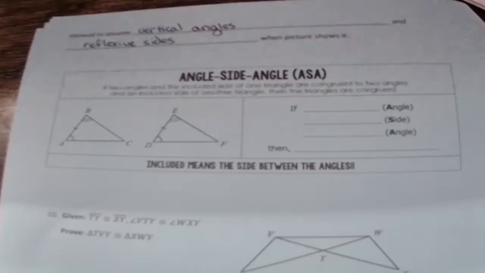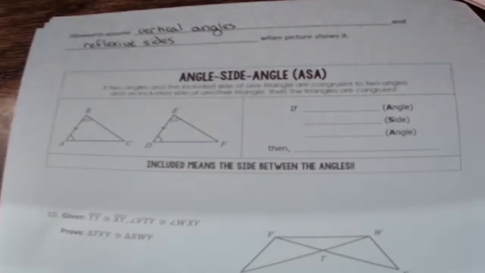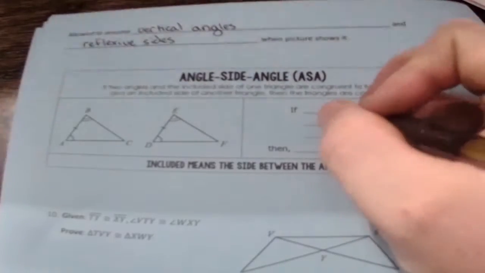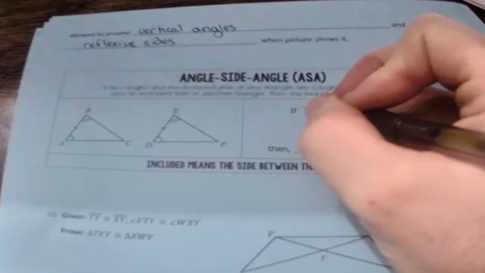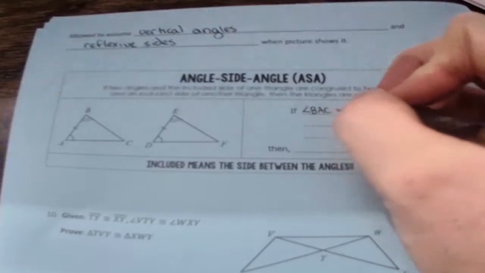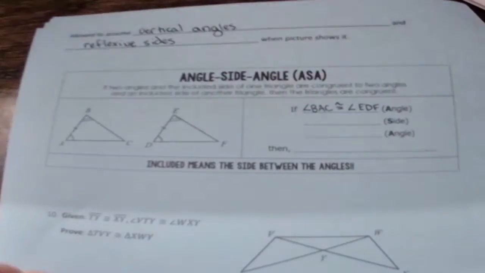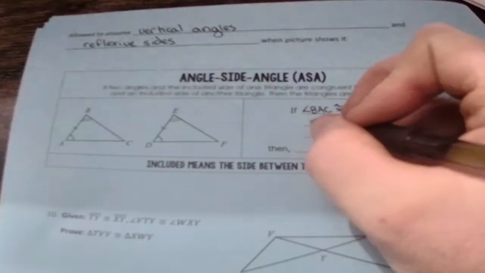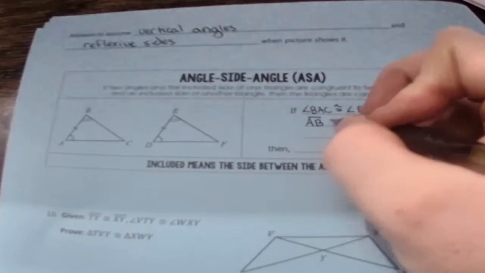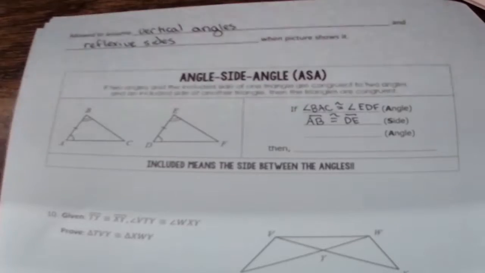So now I'm going to actually talk about angle, side, angle. So you'll notice that an angle is congruent, a side is congruent, and another angle. So for this one up here, they want us to talk about an angle first. So we're going to say angle BAC, so that means we're talking about angle A, that one's going to be congruent to angle EDF. So A and D, both of those angles are congruent to each other. Now the side we were told is congruent is AB is congruent to DE. So those two sides are supposed to be congruent to each other.